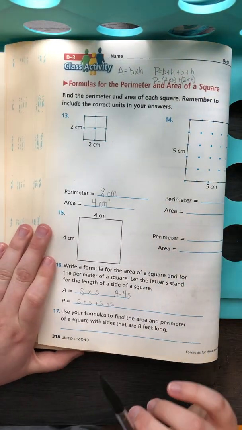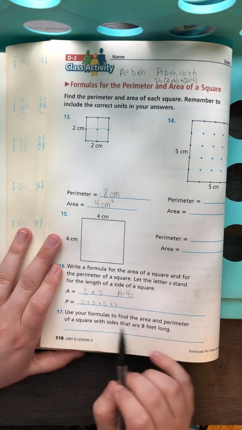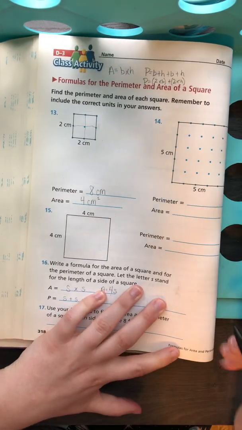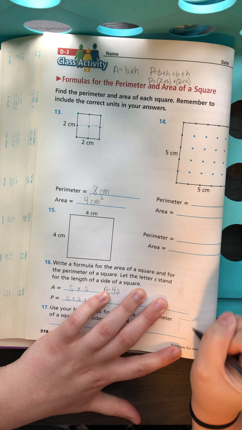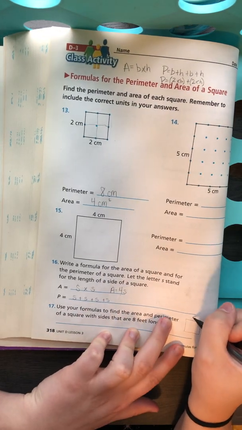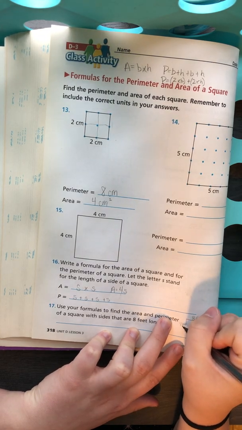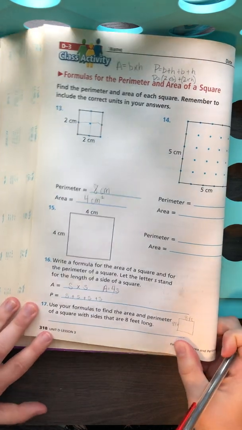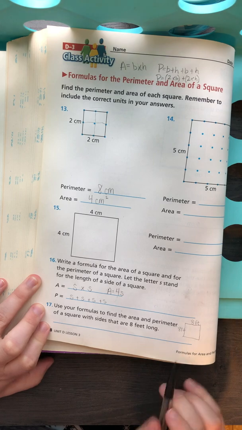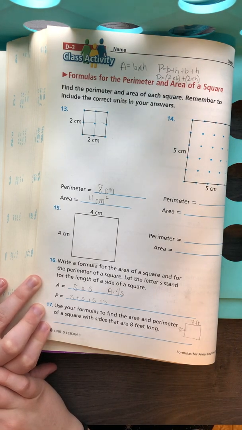Let's do number 17 together just to try it out. Use your formulas to find the area and perimeter of a square with sides that are 8 feet long. Let's draw it out over here. I'll draw a square as best as I can. And 8 feet long. So I know that I'll have 8 feet here, 8 feet over here. Okay, formula. Let's do area first. I'll give you a little bit of time to finish drawing your square and putting your labels in and your measurements.